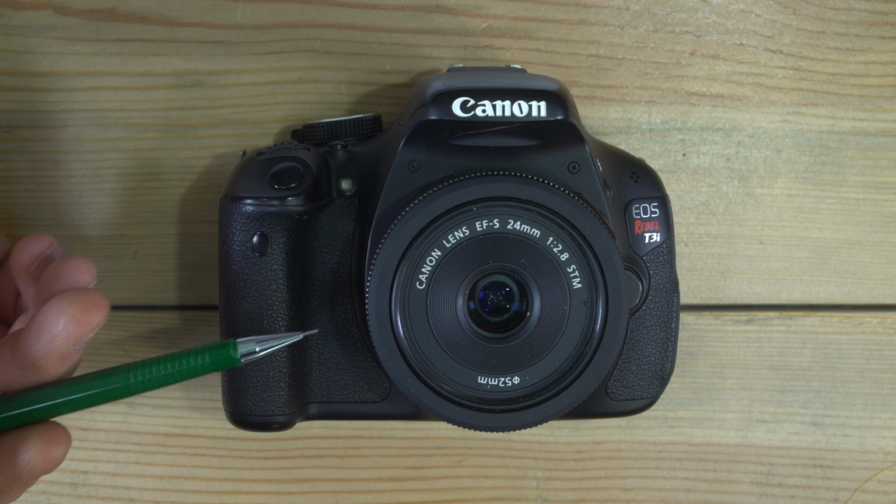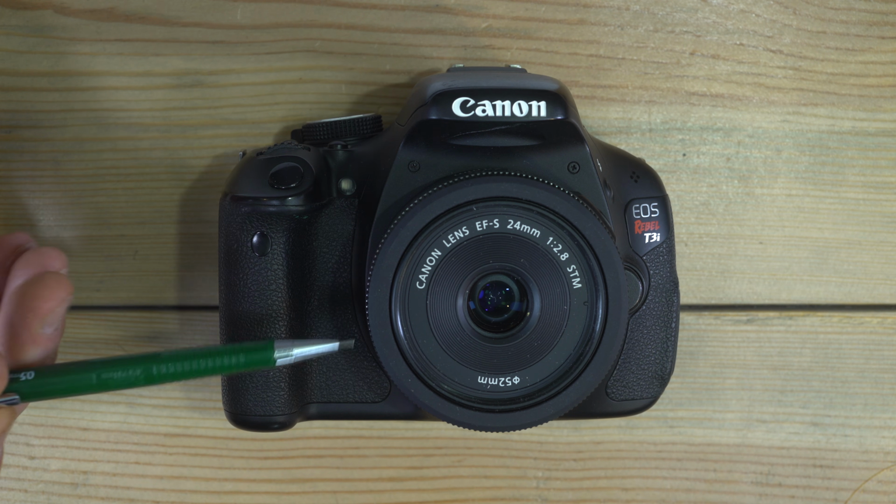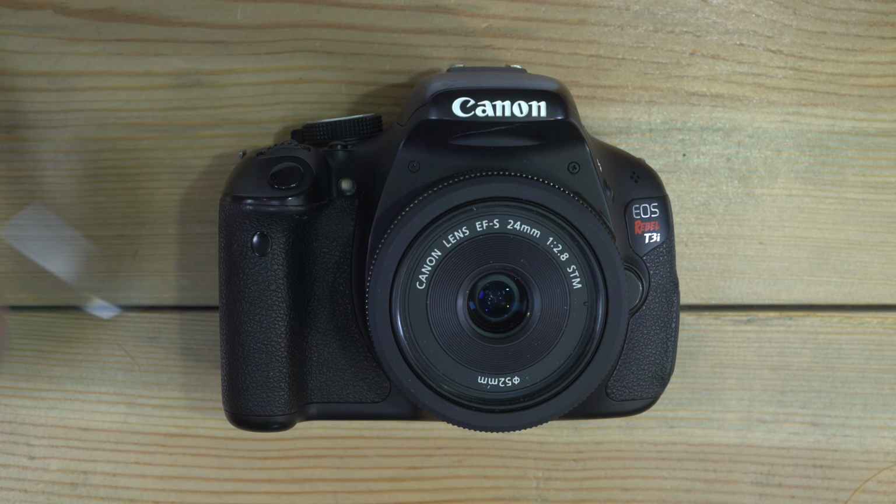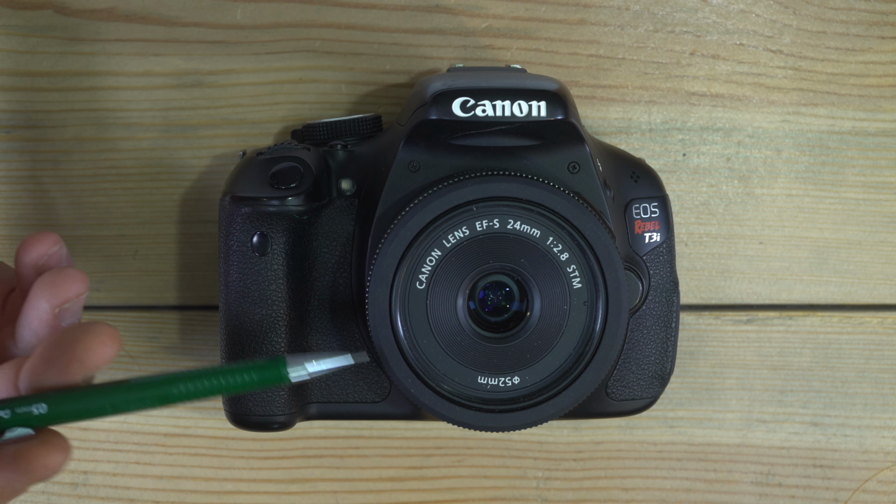And the last thing is just remember that your Canon EOS T3i is a precision tool that should be handled with care and respect. And as long as you take care of your camera, it will take care of you.